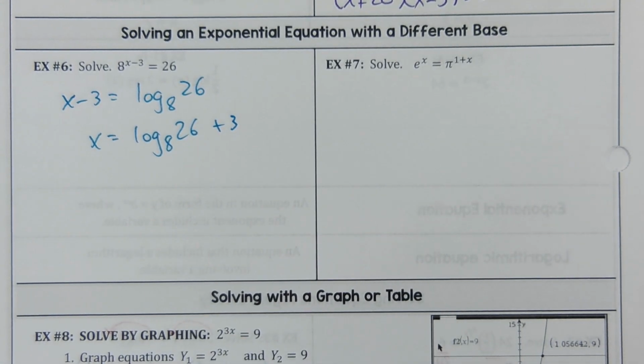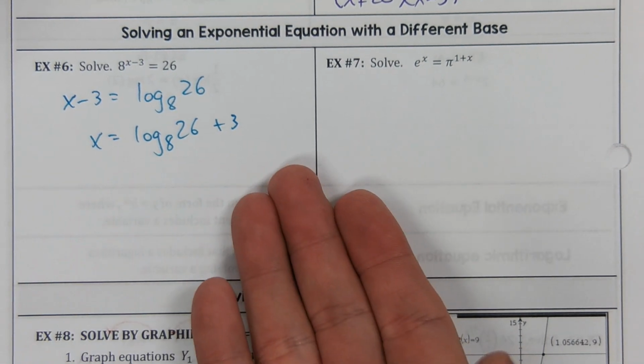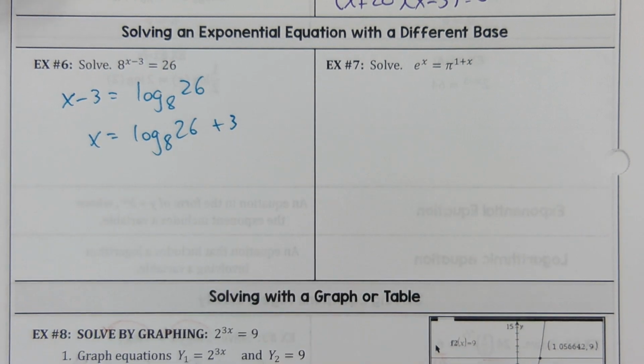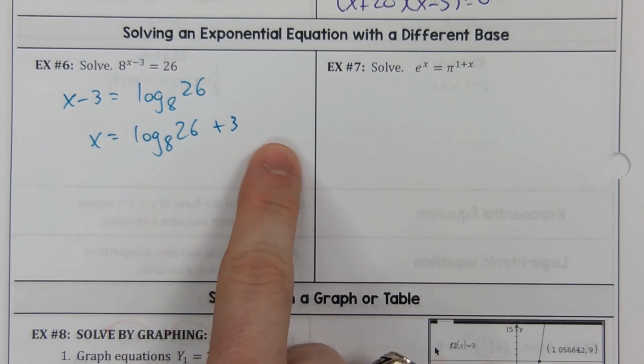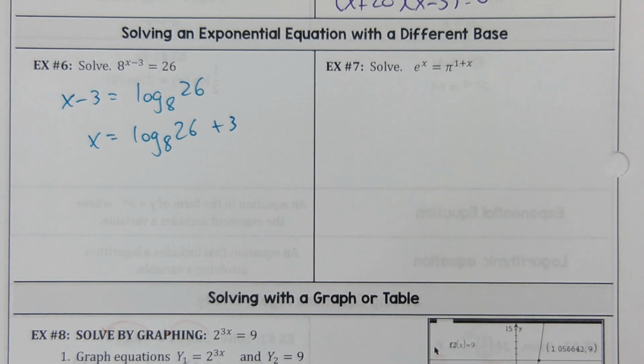You're welcome to type it on a calculator if you'd like to. This is the exact answer. Now, clearly, I couldn't have you type that. But this question could have been on a no calculator test. And the answer is log base 8 of 26 plus 3.